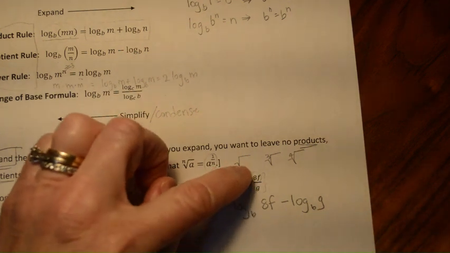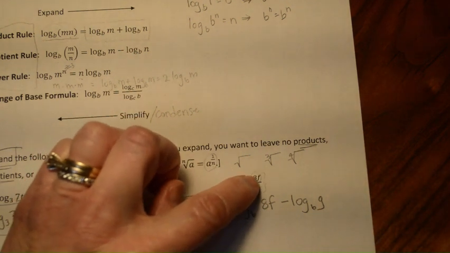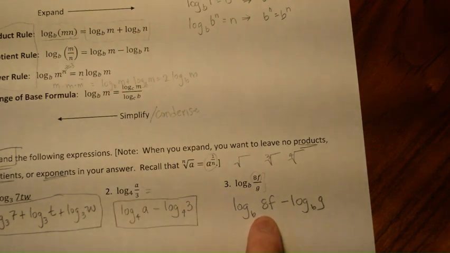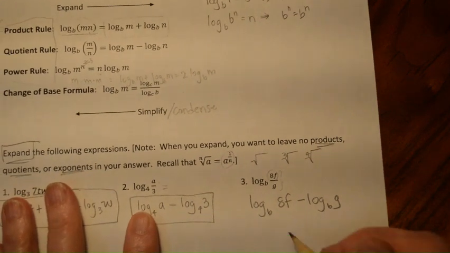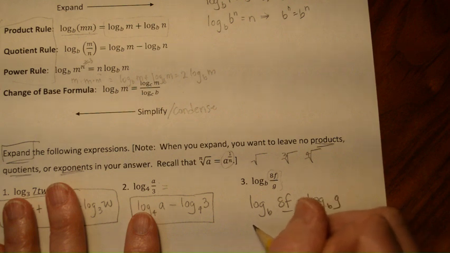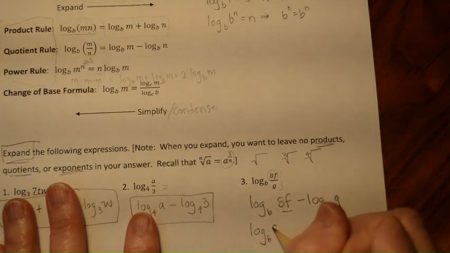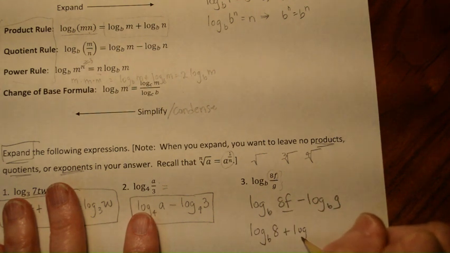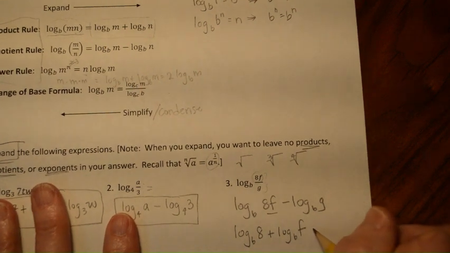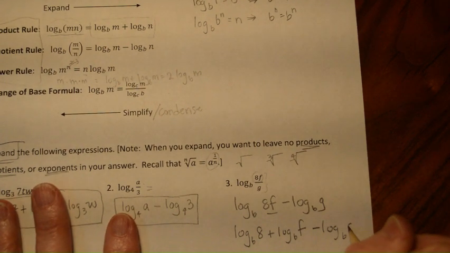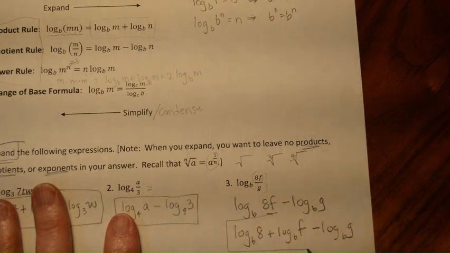All right, so again, the product is part of that quotient, so we will just do that first, write it out using the quotient rule, and then let's cycle around again, and now here I've got log base b of 8 plus log base b of f minus log base b of g. And that would be your answer.